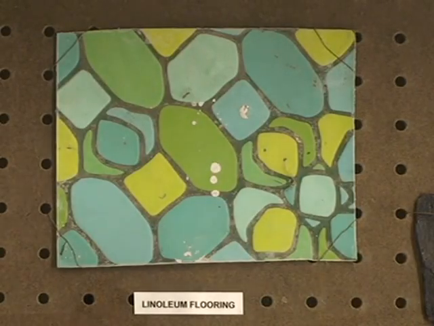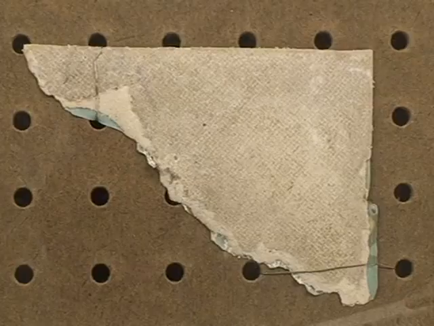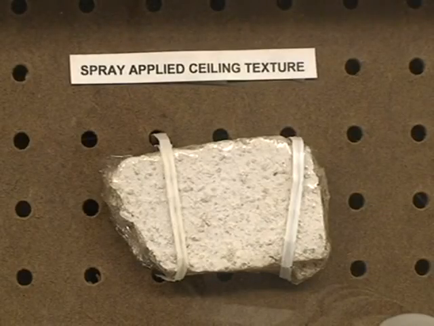Sheet flooring or linoleum can contain asbestos in the vapor barrier or the underlayment of the material. When linoleum is removed, it's not uncommon for the vapor barrier to stay glued down to the wood floor beneath. This separation of the flooring layers will result in a high probability of a significant release of asbestos fibers.